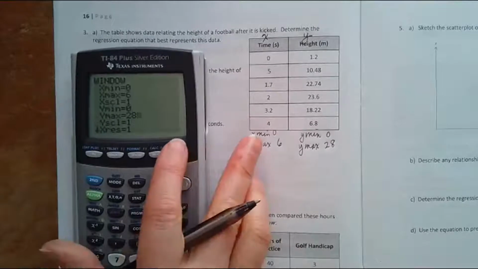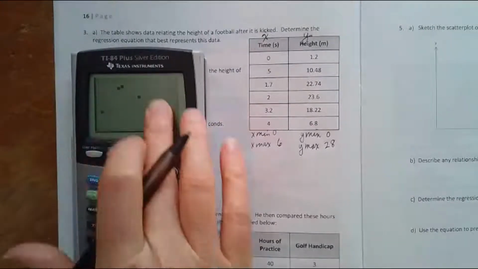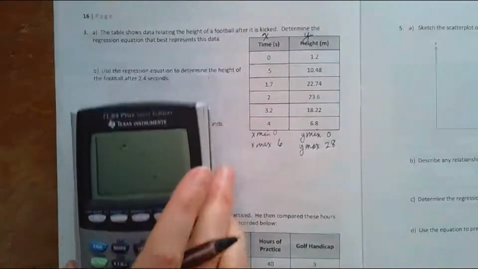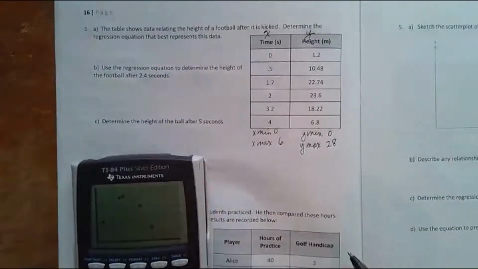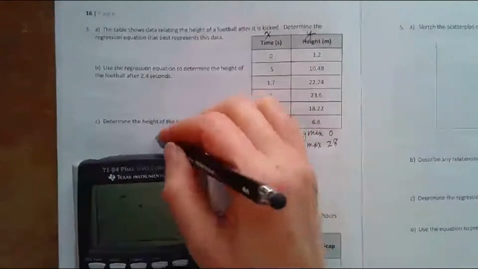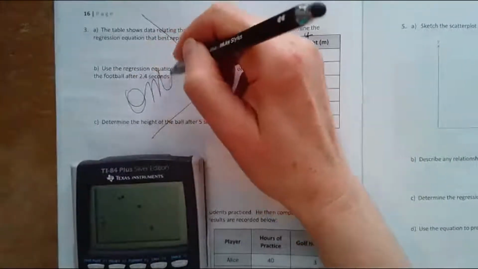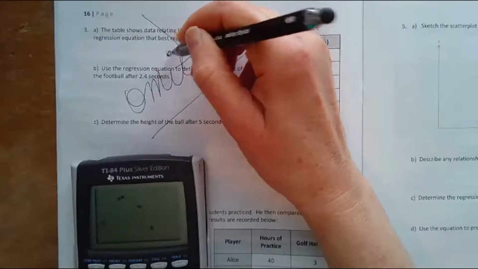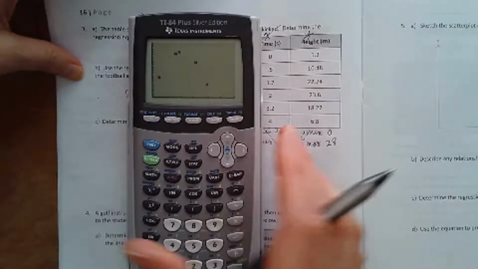Okay, now when I press graph, I should see my points. Oh, I just realized something. This is not a straight line. So sorry about that, guys. We are not doing this one. Oops, sorry. I'm going to omit this one for now. This will come in the next unit. Sorry about that, guys. You can see the reason I'm omitting it.